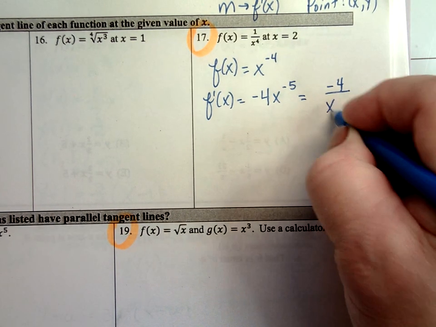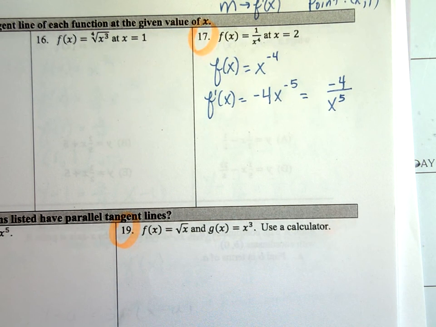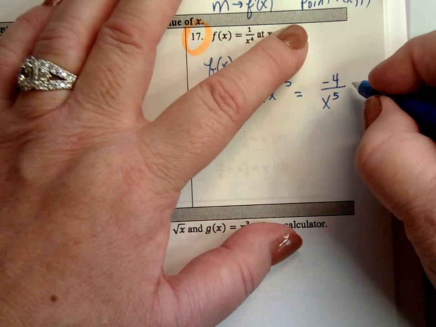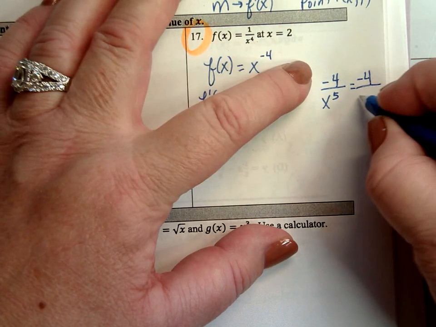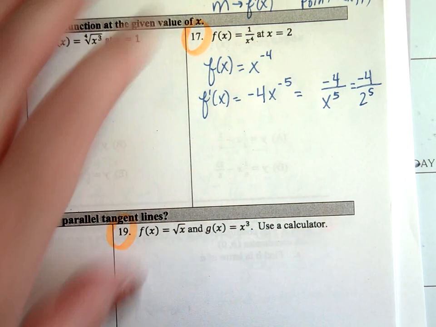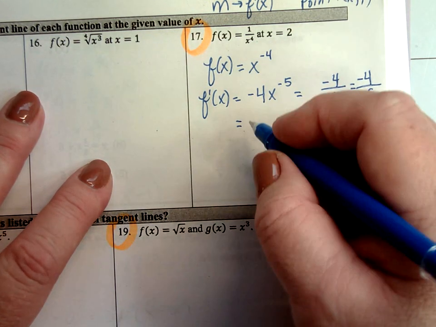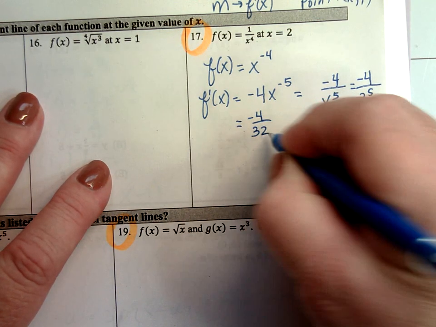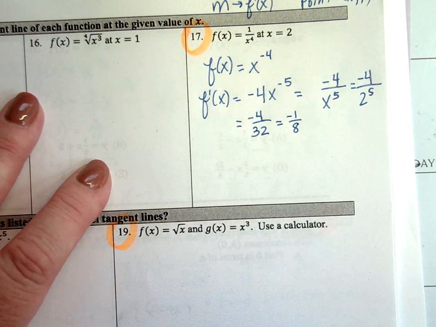Make it 4 over x to the 5th. What's x? I can actually figure out the actual number for what the slope is because they told me that my x was 2. So I have negative 4 over 2 to the 5th. Plug it in. Negative 4 over 2 to the 5th is 32, and 4 goes into both of those. I get negative 1/8. There's my slope.